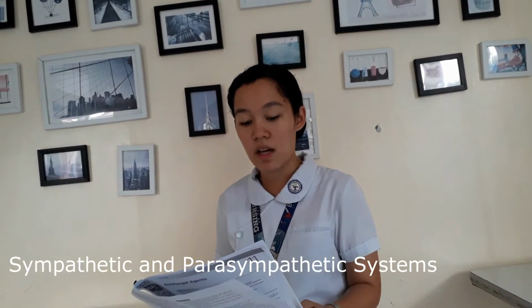The GI tract is also innervated by sympathetic and parasympathetic systems. The sympathetic system is stimulated during flight or fight response. So, the activity of the GI tract speeds up through the sympathetic and parasympathetic system. When we experience stress stimulation, there is a speed up of activity in the GI tract.